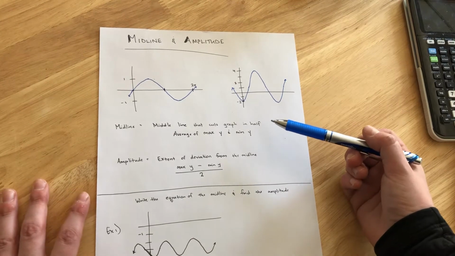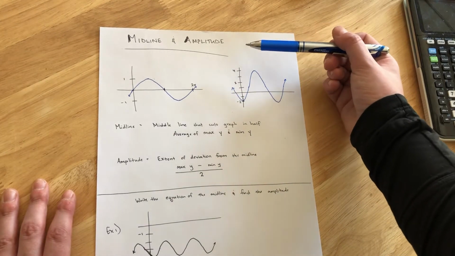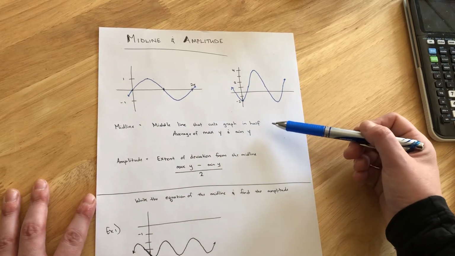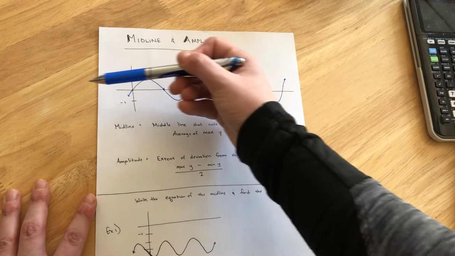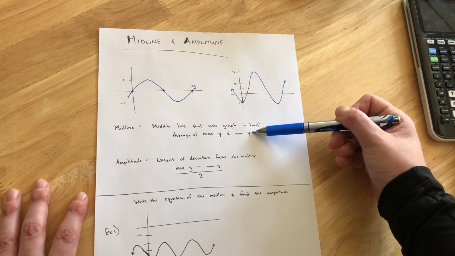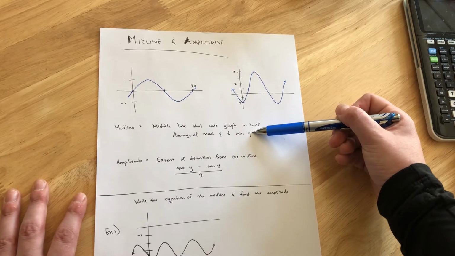But one thing that we do want to look at today has to do with the midline and the amplitude. So the midline is the middle line that cuts the graph in half. So we're talking about a line that is horizontal. And one way of thinking about it is that it's the average of the maximum y and the minimum y.